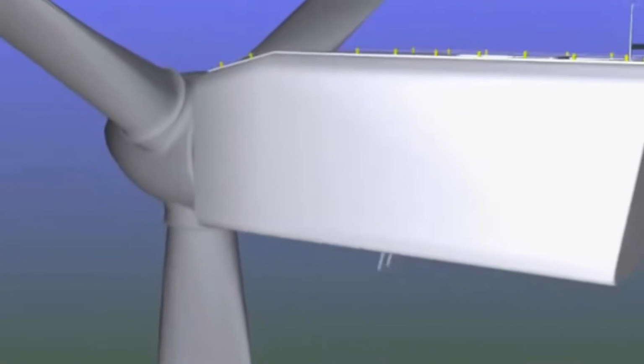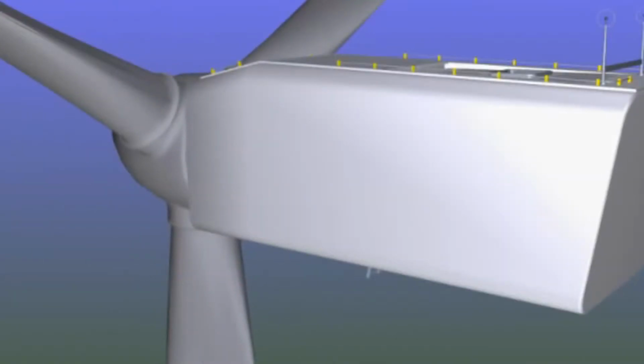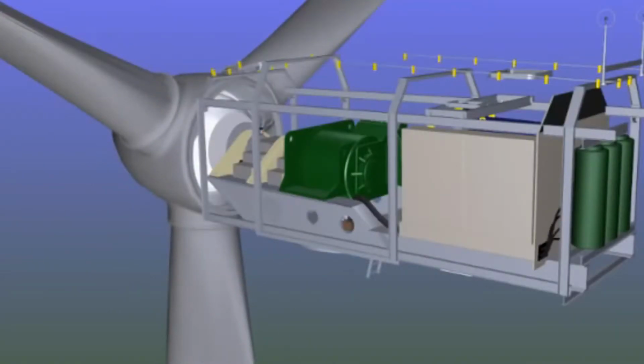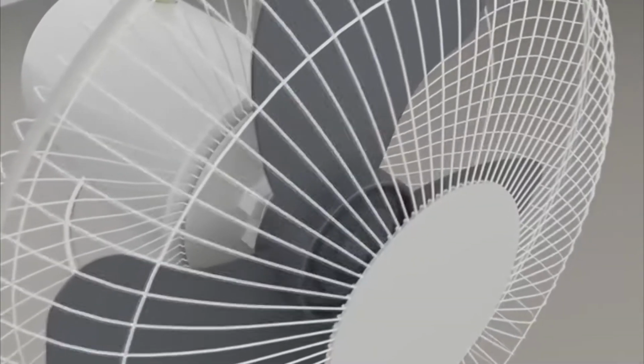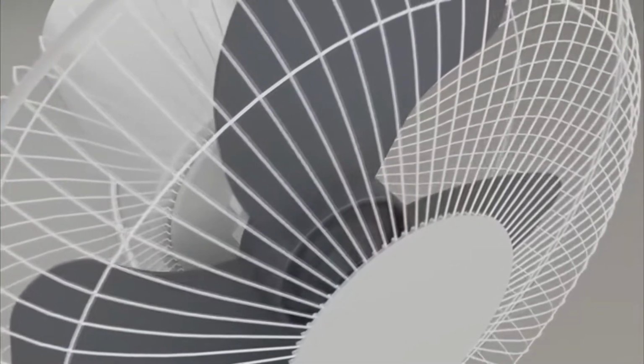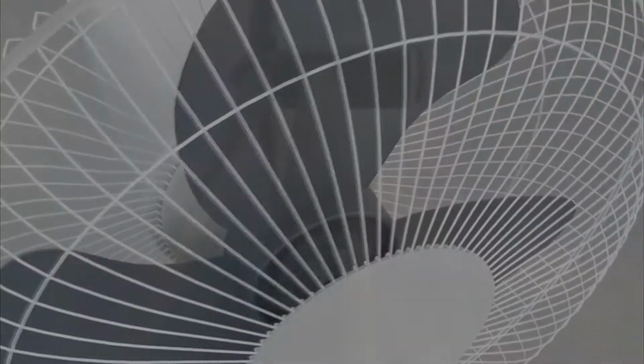With the exception of the tower and the blades, the nacelle usually chambers all the components of the wind turbine from the elements. The rotor of the wind turbine has similar functionality to that of a center hub on a regular electric fan.